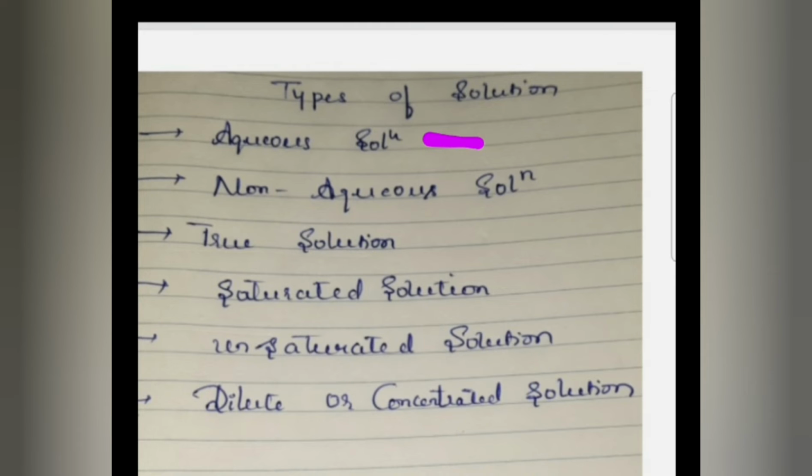Example, you can take the salt solution, that is made up of salt and water. Non-aqueous solution means here water is not the solute. So you can state the example of sulfur and carbon disulfide. Third one is true solution. True solution is the one in which solute is completely dissolving in the solvent and they are not visible. For example, sugar solution.